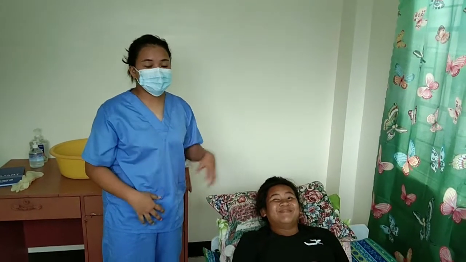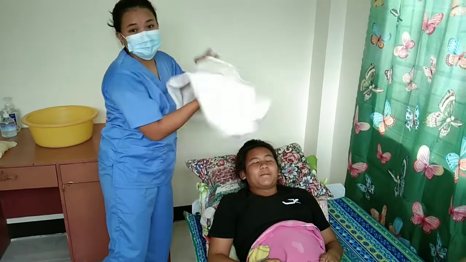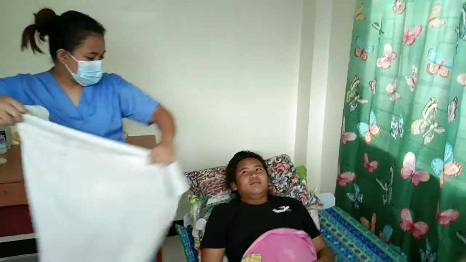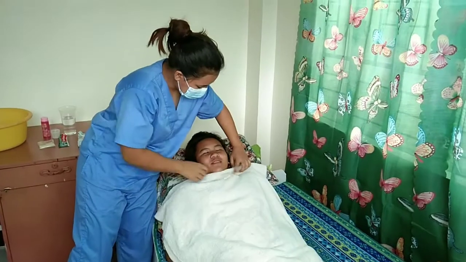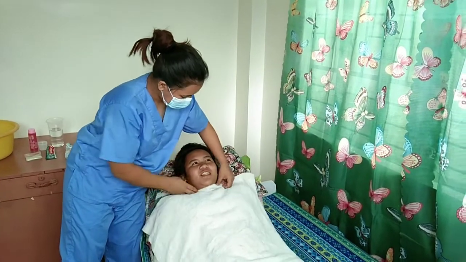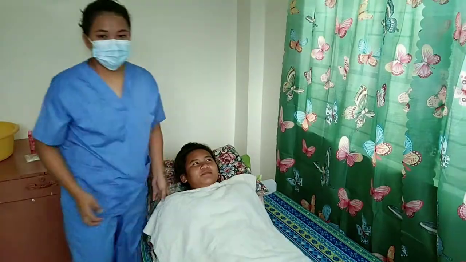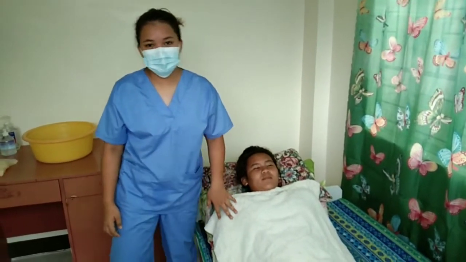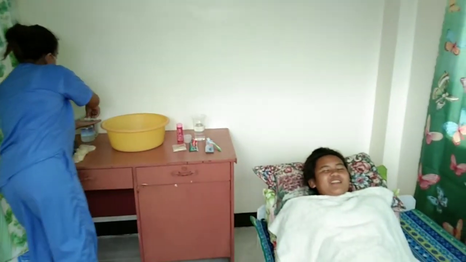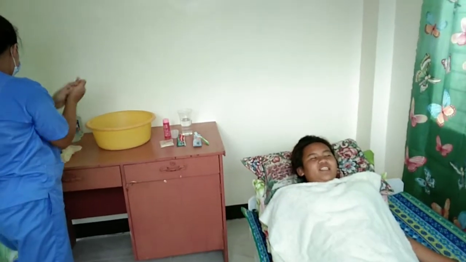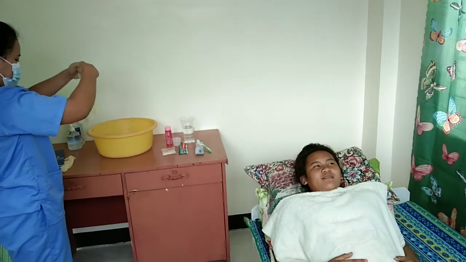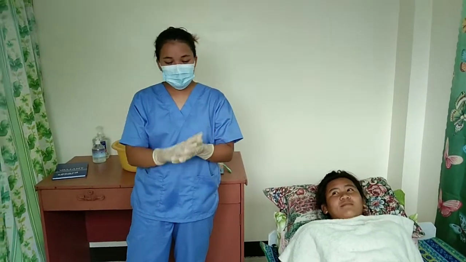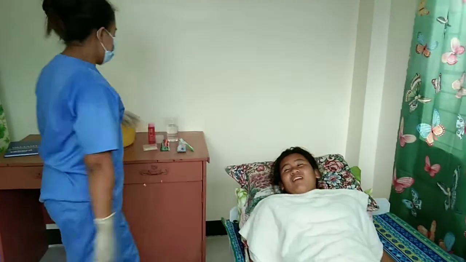Next step is to place the towel on the patient's chest. So, we'll put the towel on the patient's chest. And next is to perform hand hygiene and apply clean gloves. Hand hygiene. Now I already have my clean gloves.